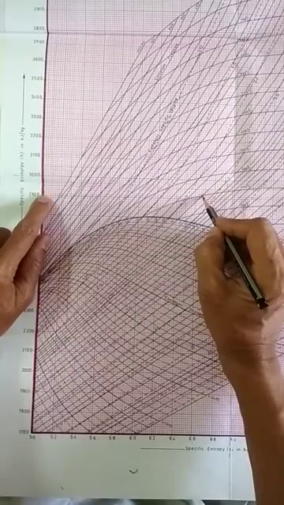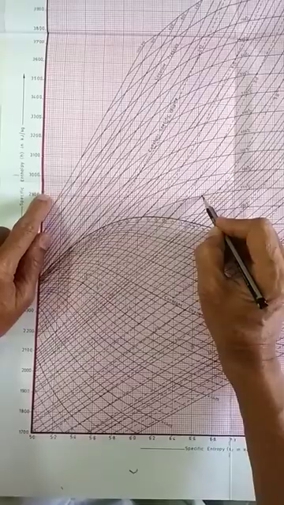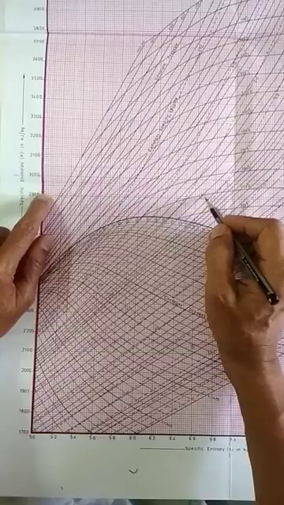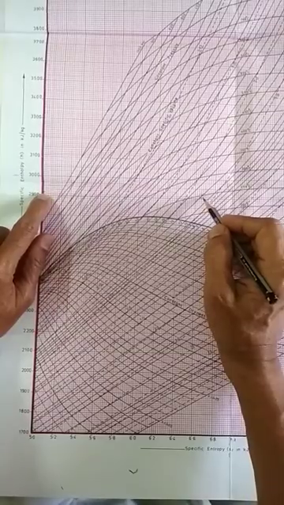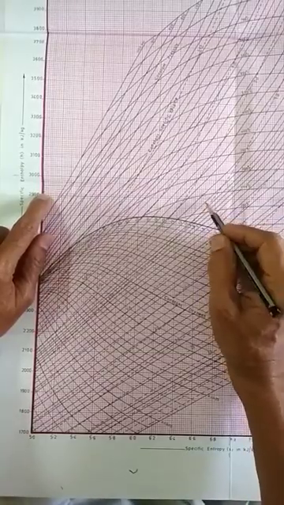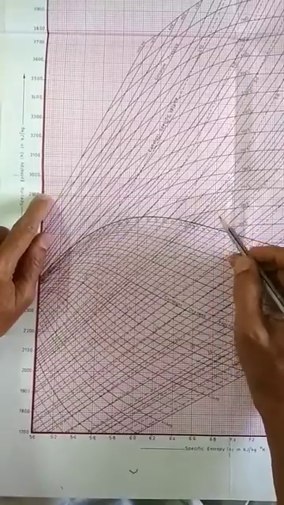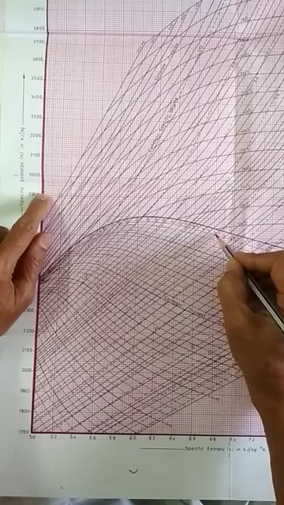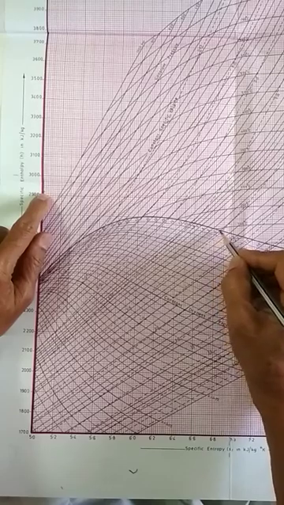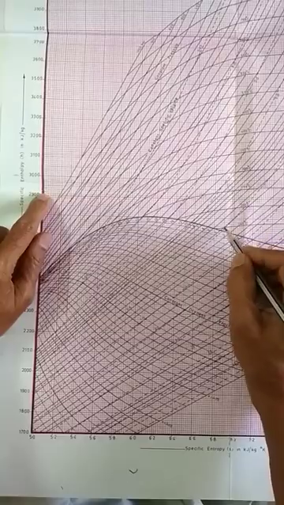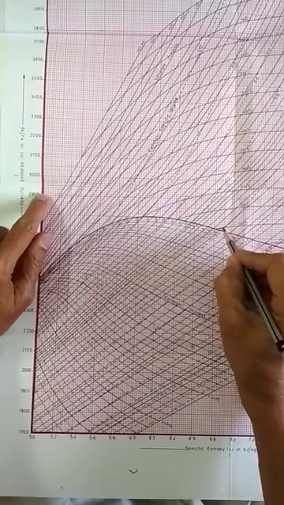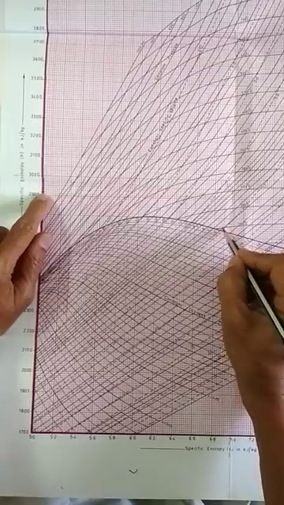So H1 will be 2910 kilojoules per kg. Now suppose that after expansion in the turbine, obviously the enthalpy will drop, the temperature will drop, and the pressure will also drop. So let us consider the second point as 4 bar and a temperature of, let us say, 150 degrees. So 4 bar and 150 degrees intersect at this particular point.